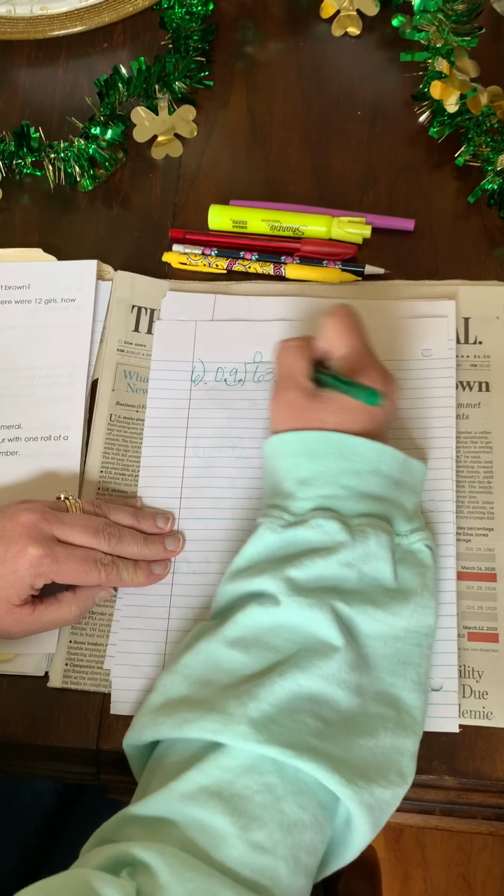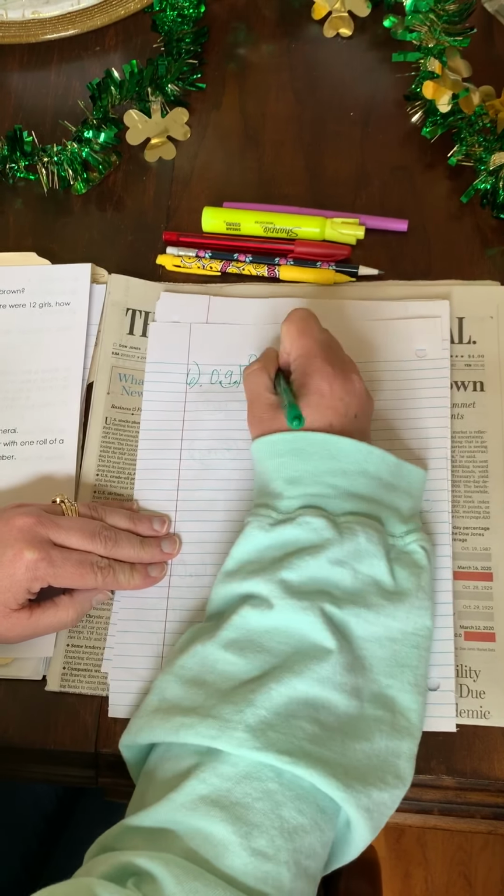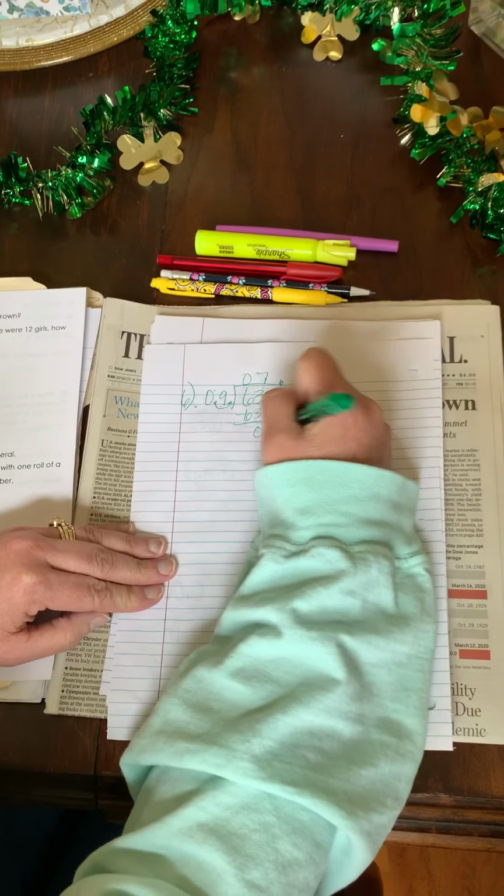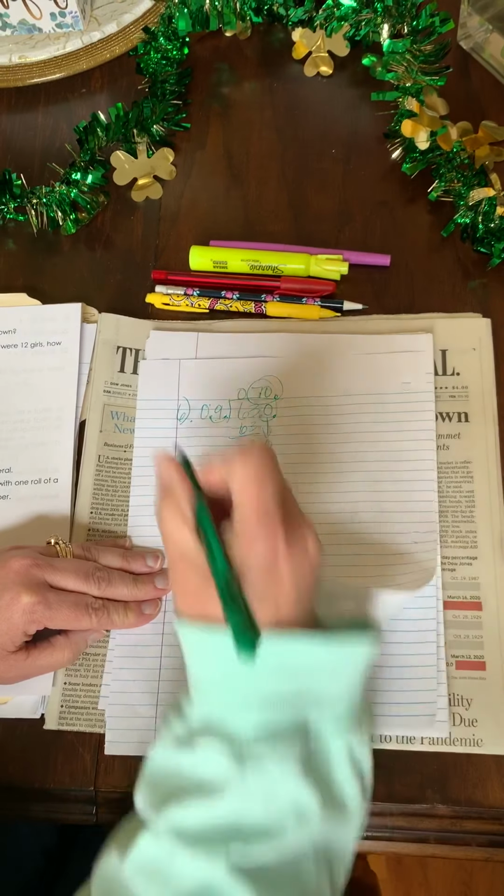9 goes into 6, 0 times. 9 goes into 63, 7 times. 7 times 9 is 63. 63 minus 63 is 0. Bring down the 0. 9 goes into 0, 0 times. The correct answer for that was 70.